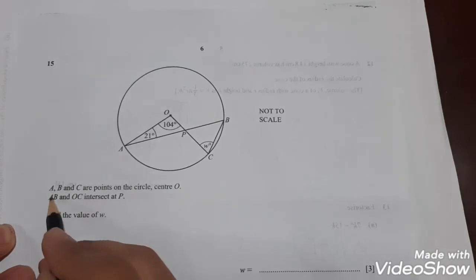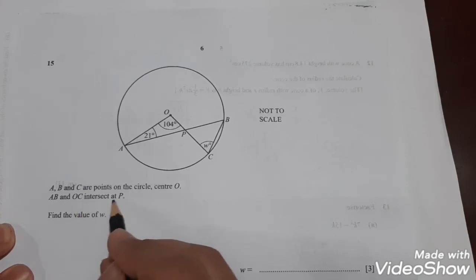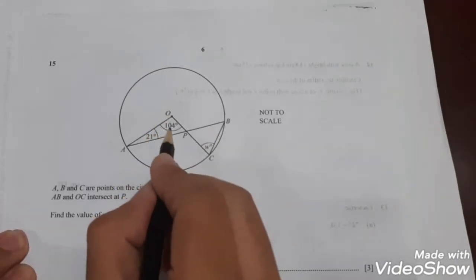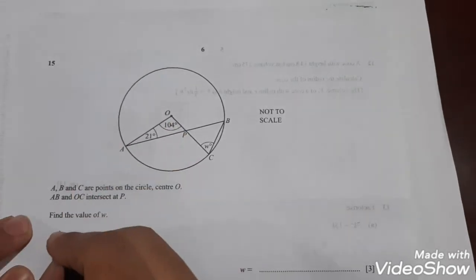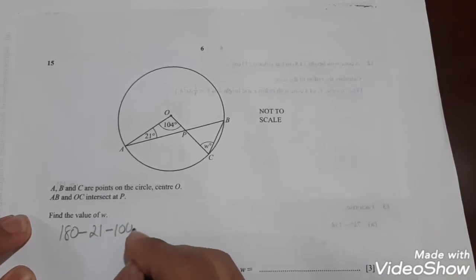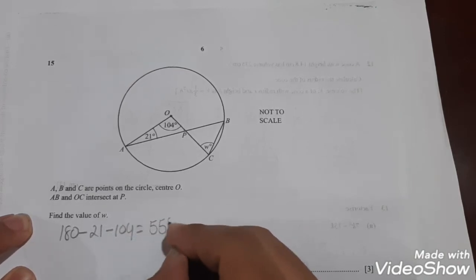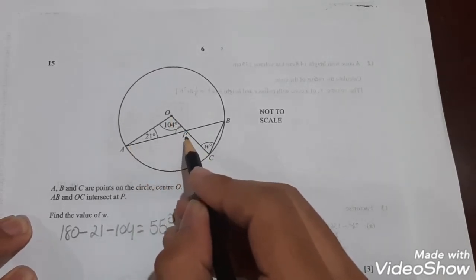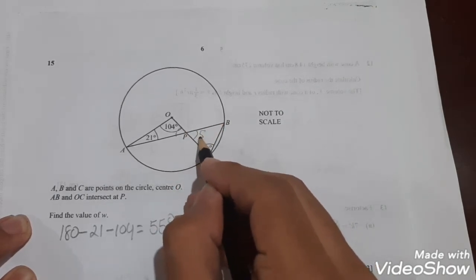Question 15 states A, B and C are points on the circle center O. AB and OC intersect at point P. Find the value of x. So first we will calculate the angle OPA by subtracting 180 minus 21 minus 104, which will be 55 degrees. Then if angle OPA is 55 degrees, BPC will also be 55 degrees.